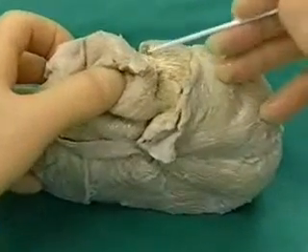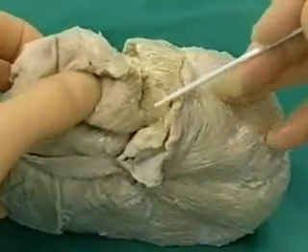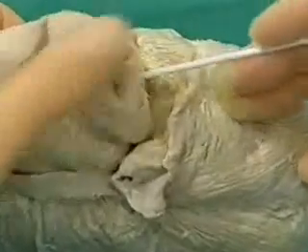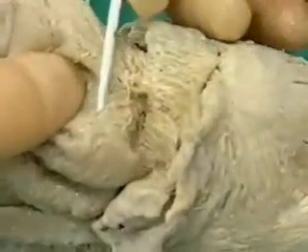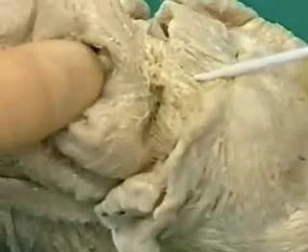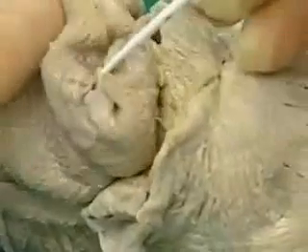If we look first at the left atrium, and I turn it so that you can see the dome of the atrium. You see here is the coronary sinus with its own muscular walls running within the atrioventricular groove. Here is the inferior caval vein, and of course now we're looking at the heart from behind.